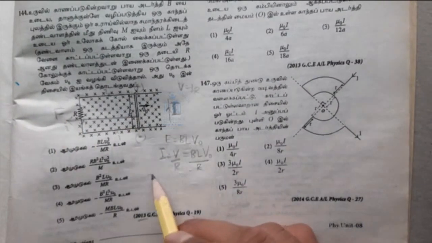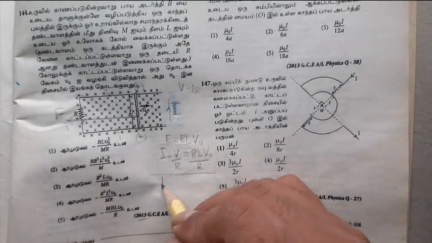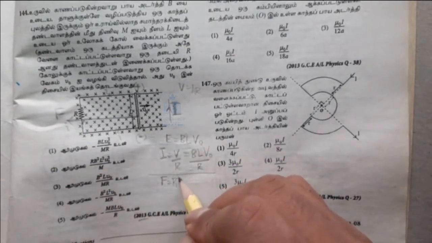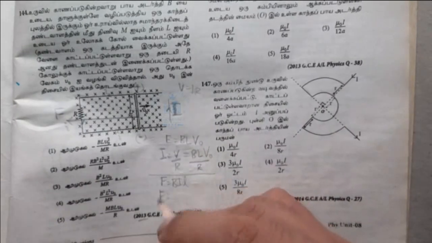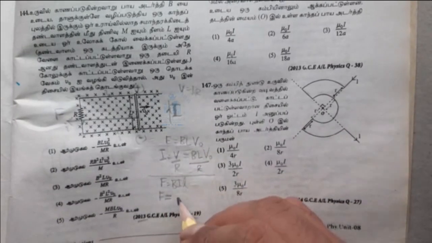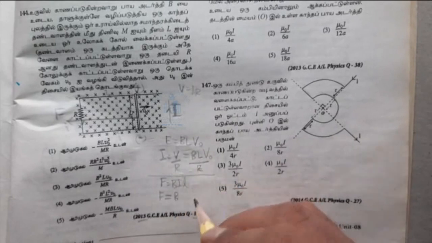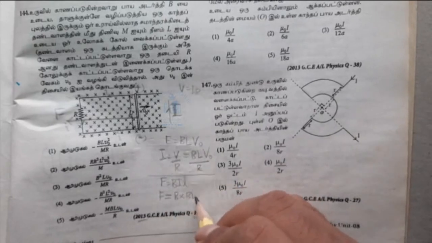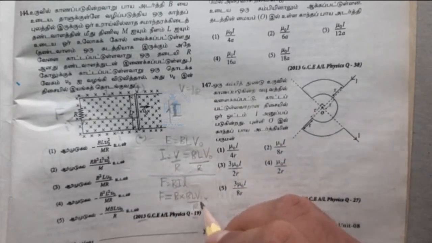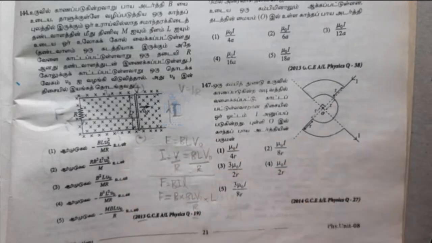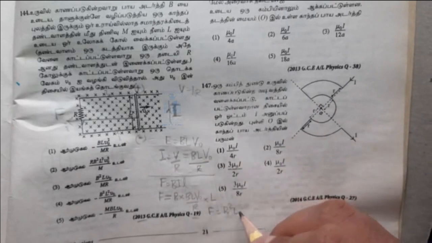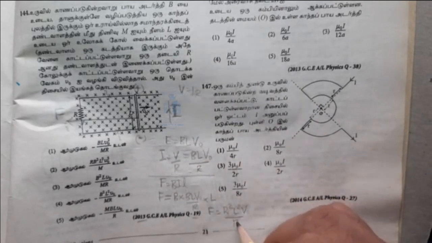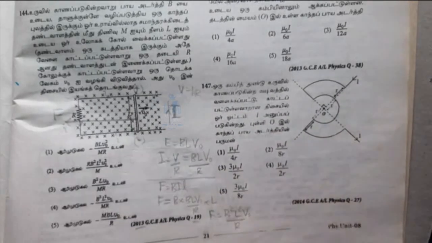So what is the plan? Let's find out that force. We know F is equal to BIL, bill. Okay, so F is equal to B, they have already given in the question, and the current we found is BLV0 over R, into L is again L. So finally force is equal to B squared L squared V0 over R. Okay, then what should we do next?